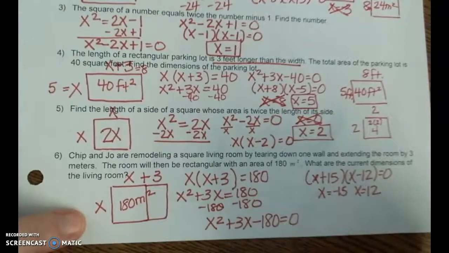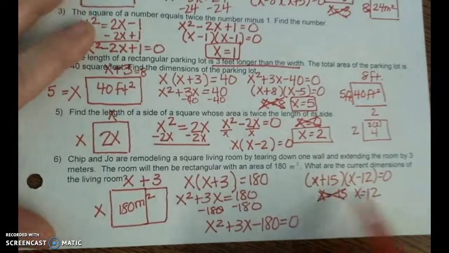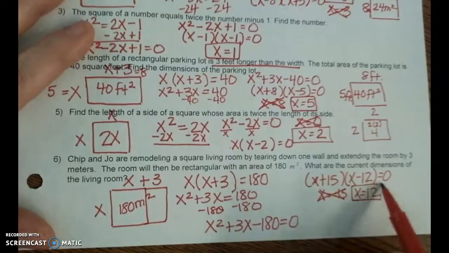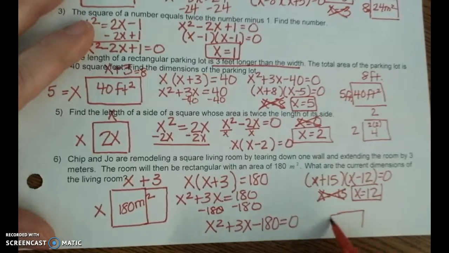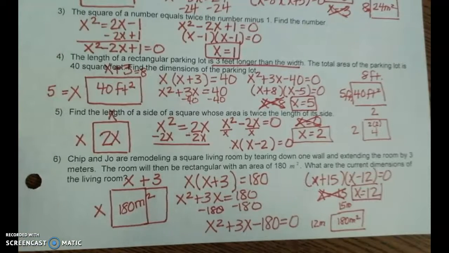When I go back and look, my side length cannot be negative 15, which is what it would be there. So I'm going to cross this guy out. Here's my answer. And the actual dimensions of the living room are 12 meters by 15 meters, which gave us that 180 meters squared for our area. So hopefully that will help you do the homework.